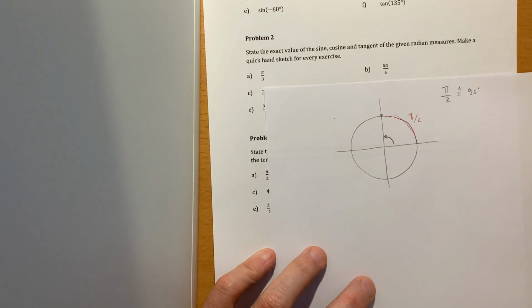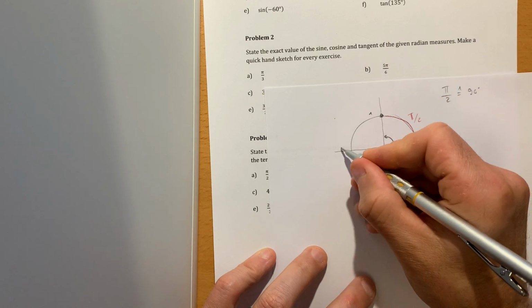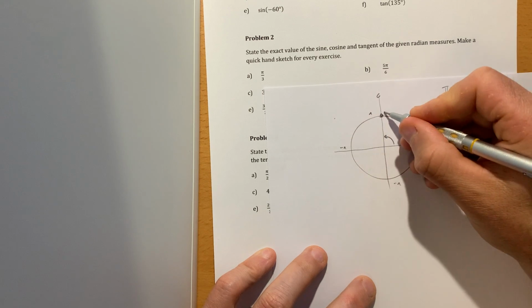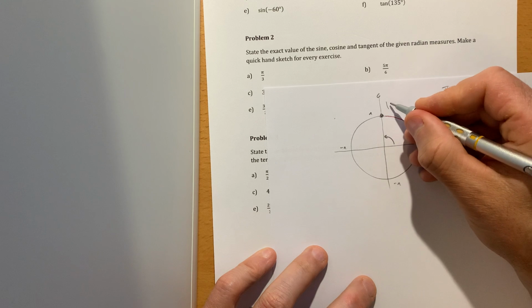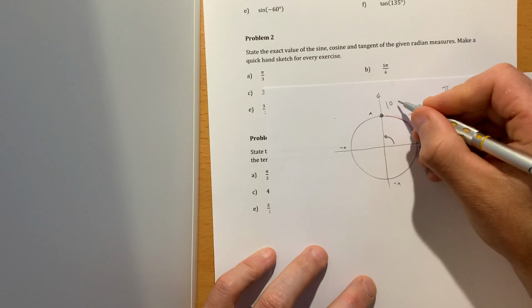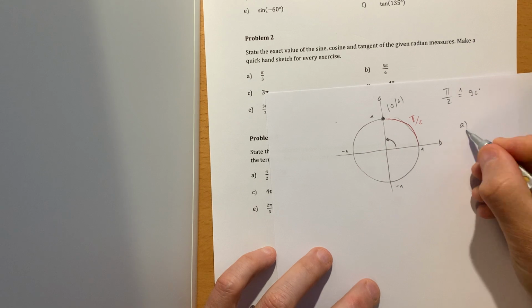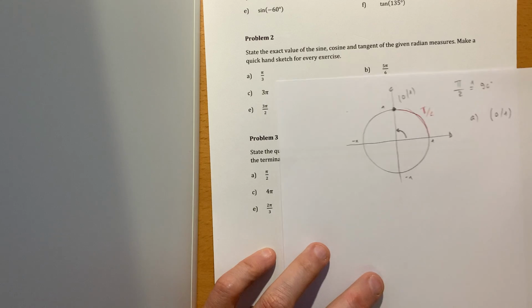And we need to state the coordinates of this point. So the coordinates of this point couldn't be simpler. It's just 0 and 1. So exercise 1a is 0 and 1.